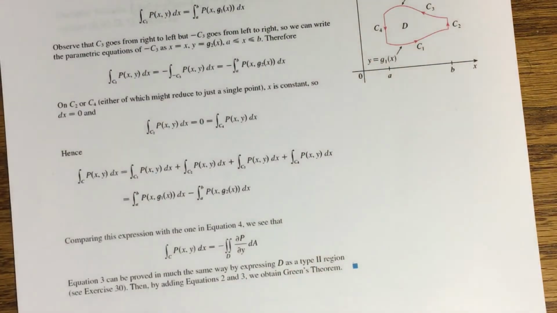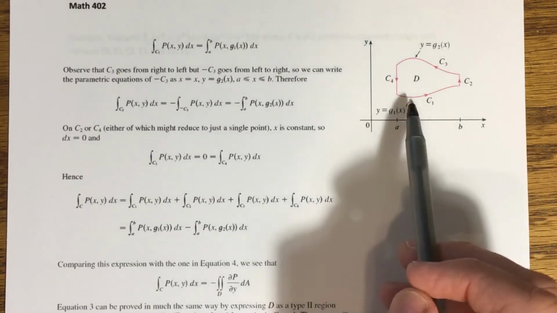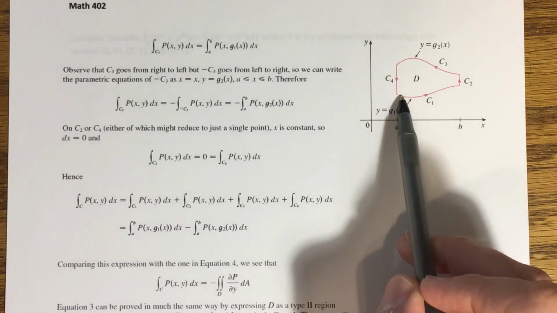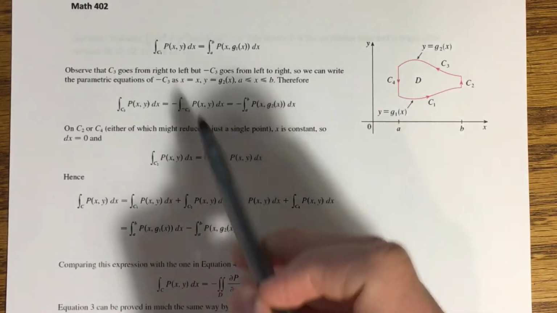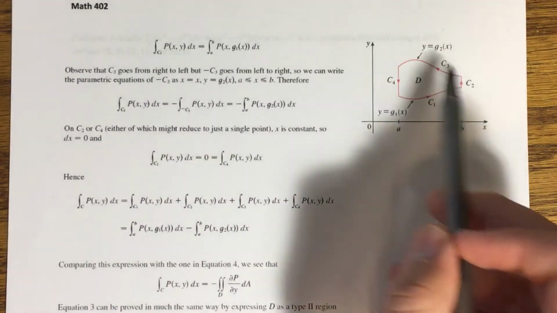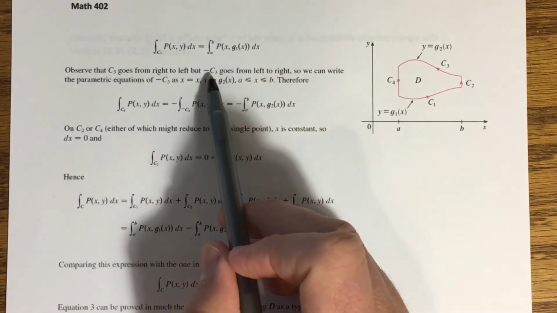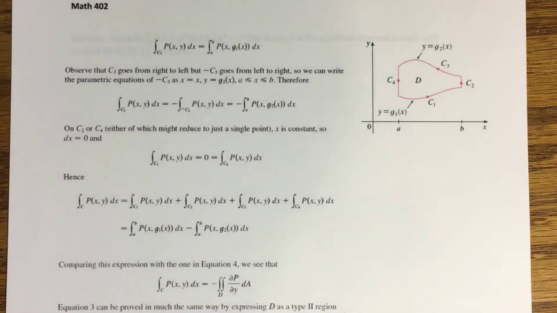And the reason that matters is because if I'm using x as my parameter, then as x increases, that's always taking me from left to right. So I want to think of what's happening to these curves as x increases, which is why we're going to consider taking C3 in the opposite direction here.